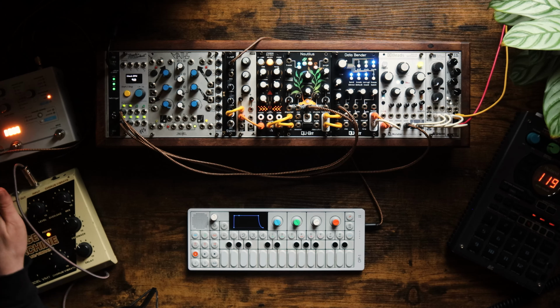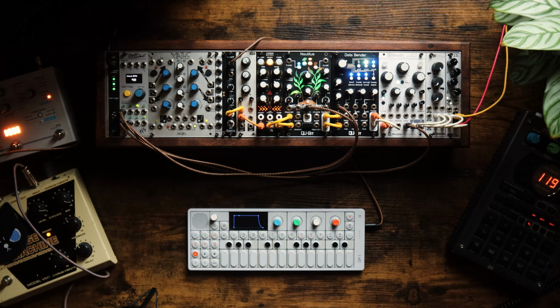And then finally we have the Microcosm here from, I've completely forgotten, Hologram Electronics. And I'm not using that in this track, but I'm using it in subsequent tracks because of this reverb. It has a great reverb.